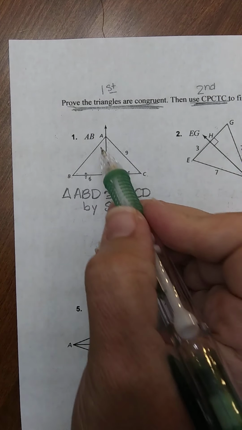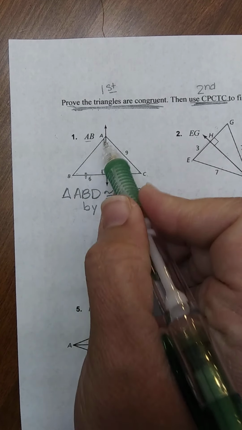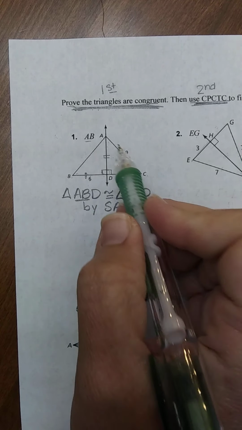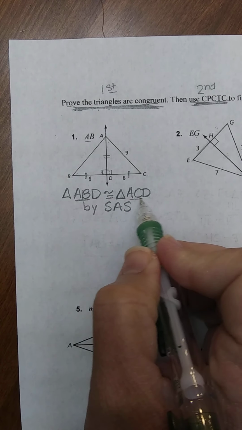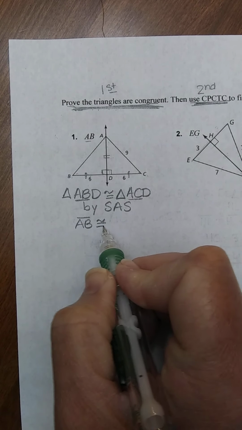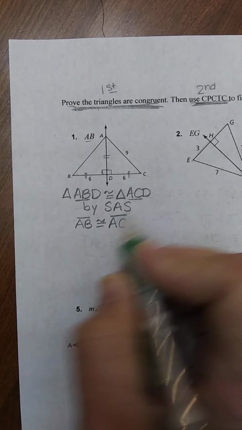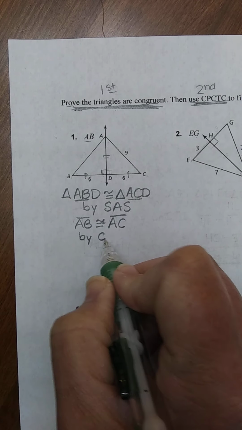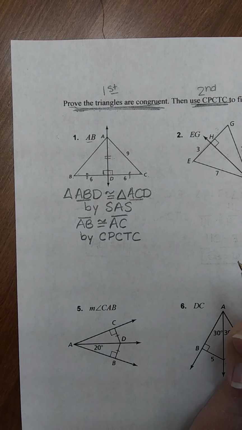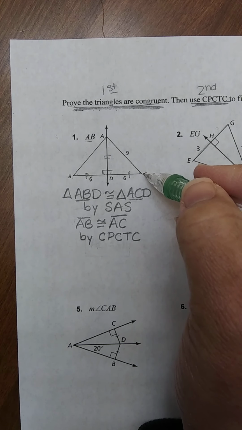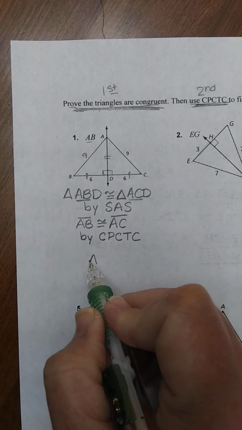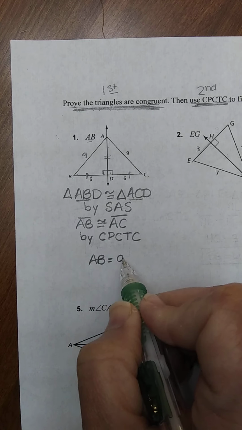Now, the question itself asked for the length of AB. AB is here. It's the first 2 letters of our triangle statement there. And so AC, the first 2 letters, are the ones that will correspond. So AB will be congruent to AC by corresponding parts of congruent triangles are congruent, CPCTC. So if AC is marked as 9, then I know that AB would have the same measure. So AB has a length of 9.